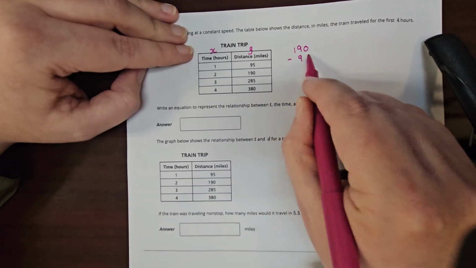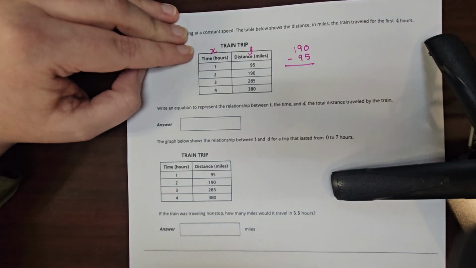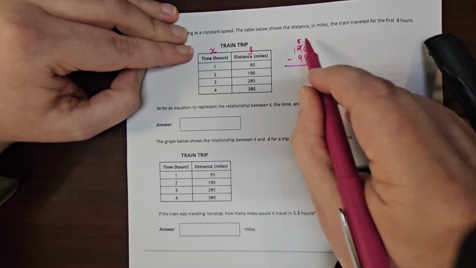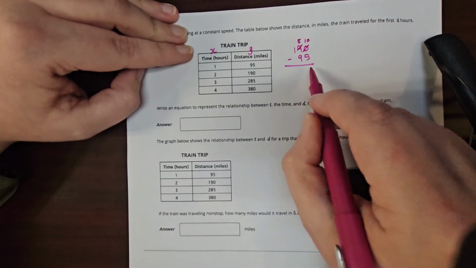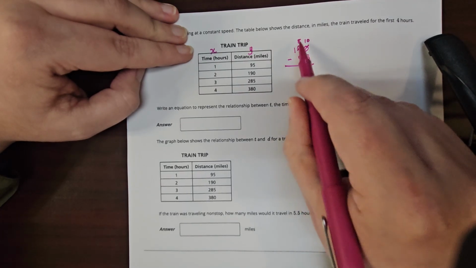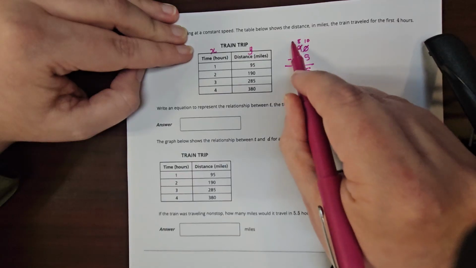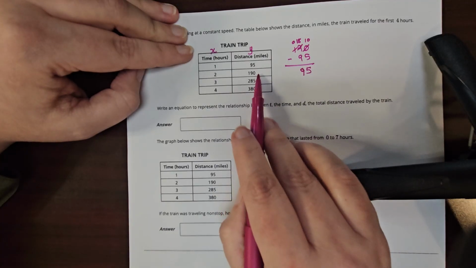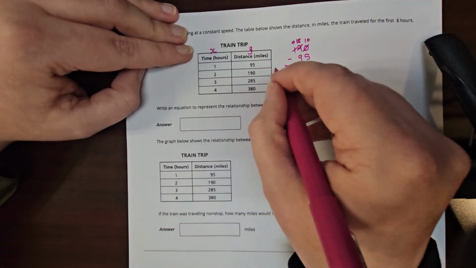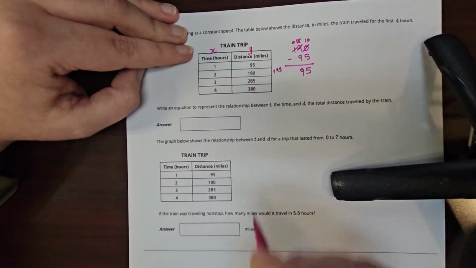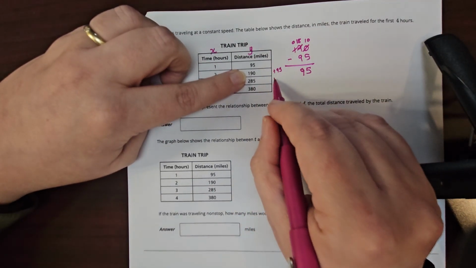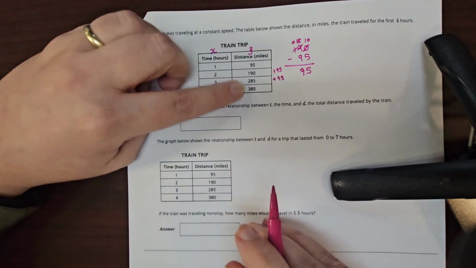190 minus 95. Okay. Can't take 5 away from 0, so I go over here to make that an 8 so that can become a 10. Can't take 9 away from 8, so I go from here to make that a 0 so that can become an 18. So that went up from here to here by 95. So this was plus 95. And just doing a little bit of head math, this one's also going up by 95.